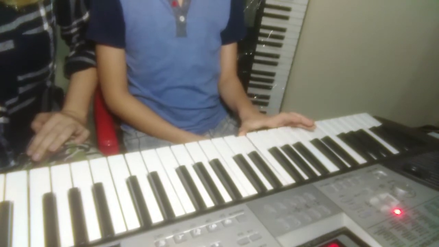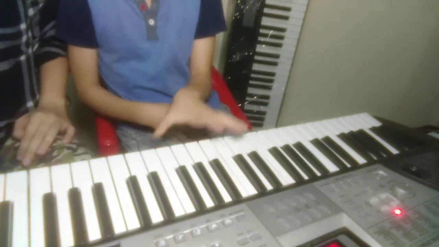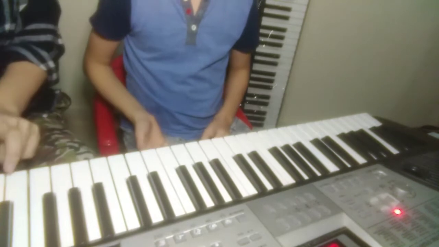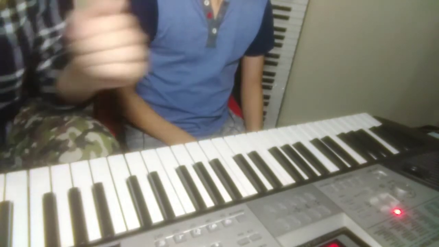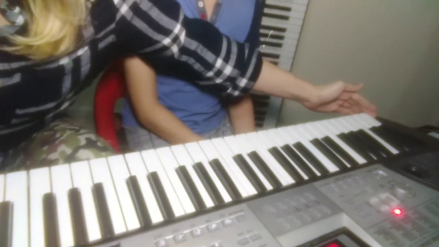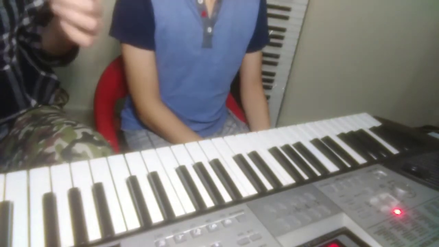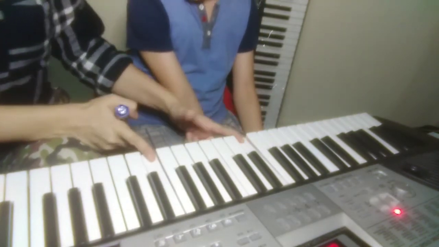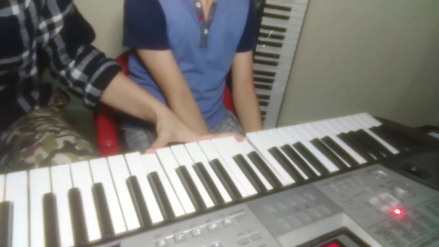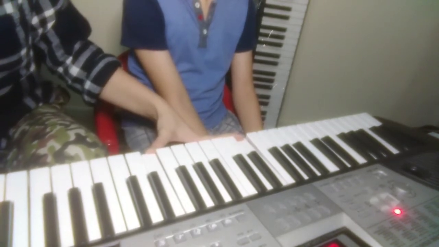1, 2, 3, 4, 4.5. It's 4.5 octaves on your keyboard. This is a short keyboard, but the long keyboard has 7 octaves. The octave in the middle is called the middle octave, and it also has a number.